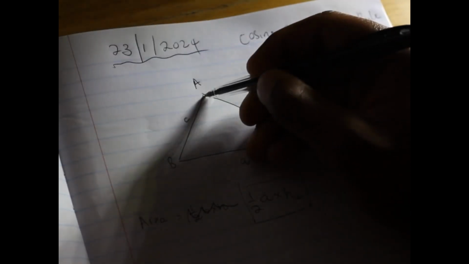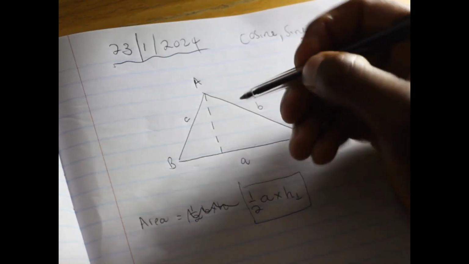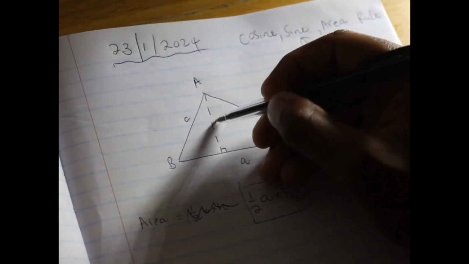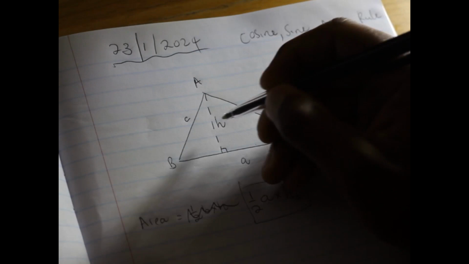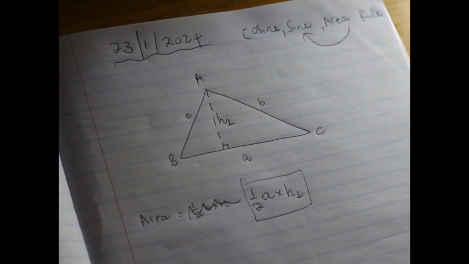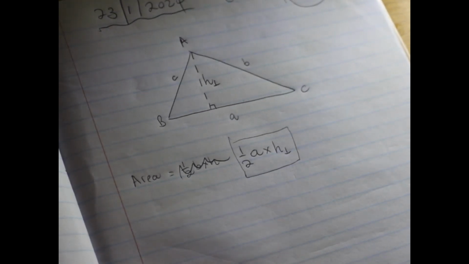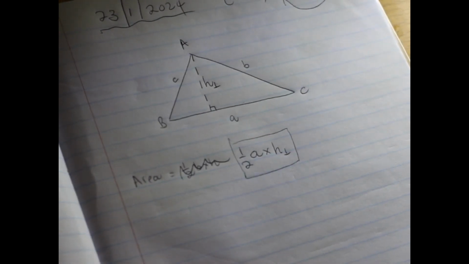So let's construct the perpendicular height. This will be referred to as our perpendicular height. Now that we've got the perpendicular height, we've got our area basically, but now we need to generalize.